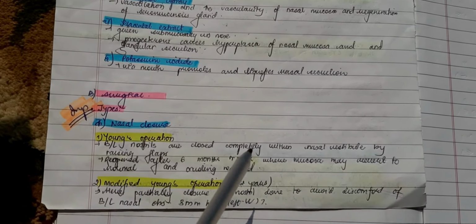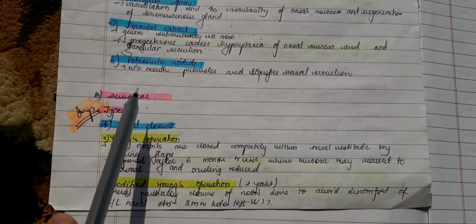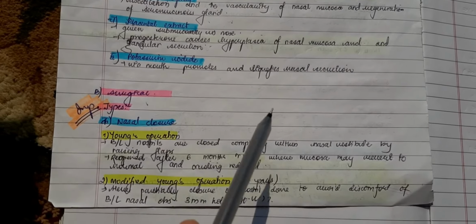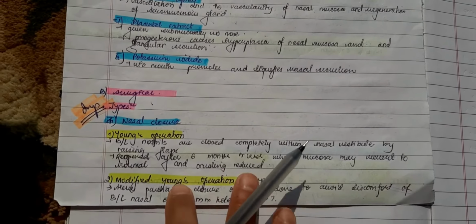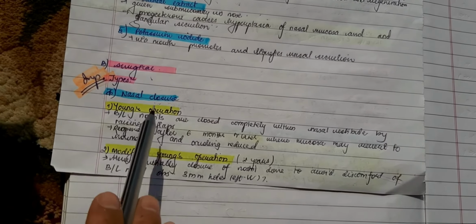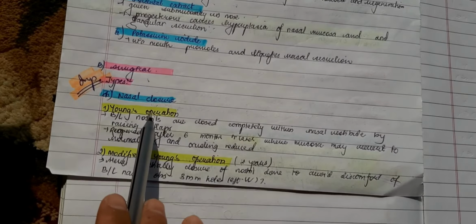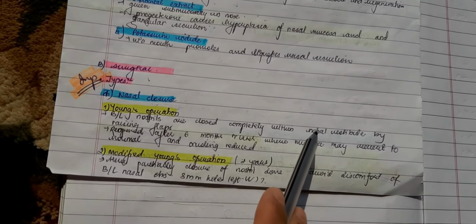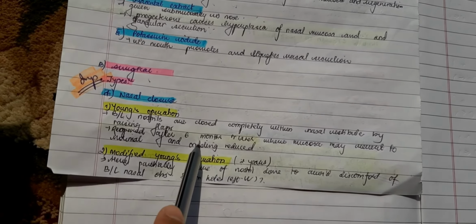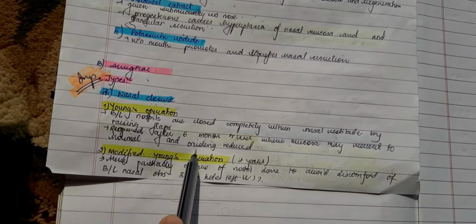If there is no improvement with the medical treatment, then we move to the surgical treatment, and the surgical treatment is of various types like nasal closure or volume reduction, denervation, and salivary implantation. Talking about nasal closure, it is done by Young's operation or modified Young's operation. In Young's operation, both nostrils are closed completely within the nasal vestibule by raising flaps, and they are only opened after 6 months or later, when the mucosa may revert to normal and crusting is reduced.